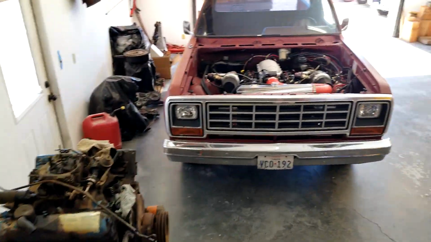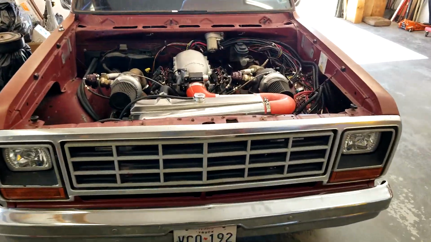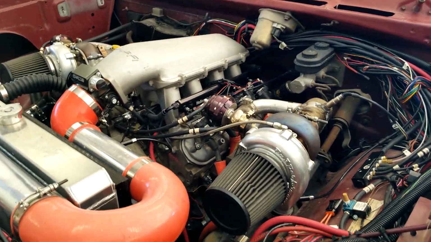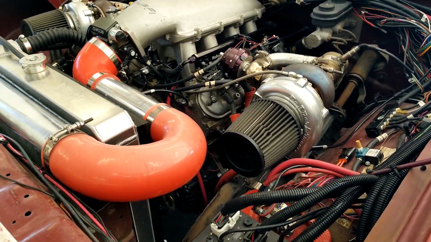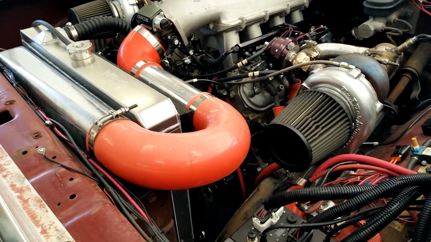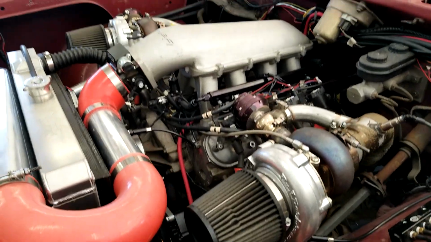Comes into boost real slow. So a couple options. We're going smaller turbos, which I didn't want to do because you never go smaller, never go left. Stroker's out of my budget right now. Maybe eventually we'll get to it. I just like my little 5.3. I'm having fun with it. She's a good little motor.